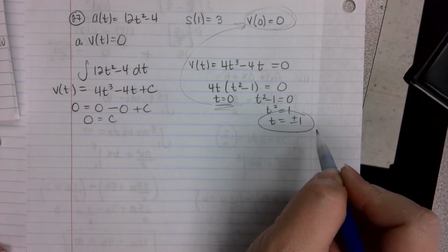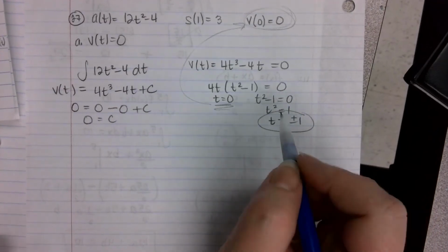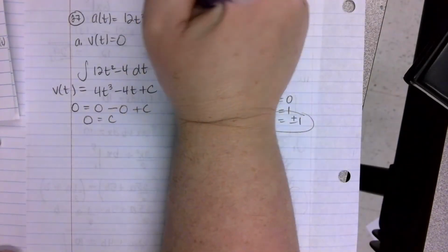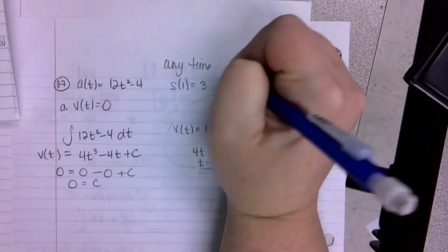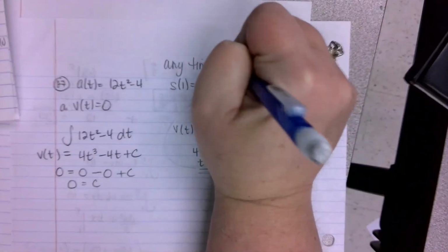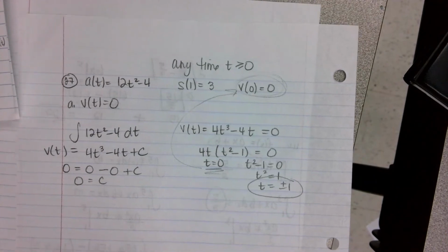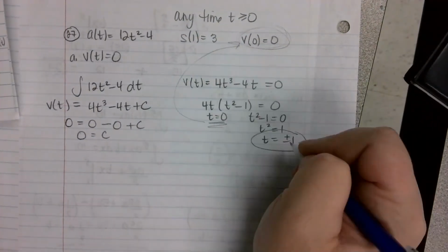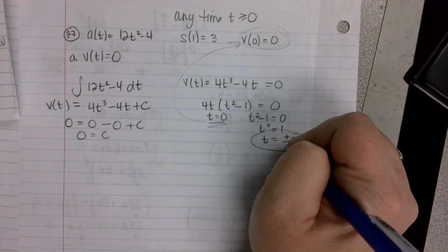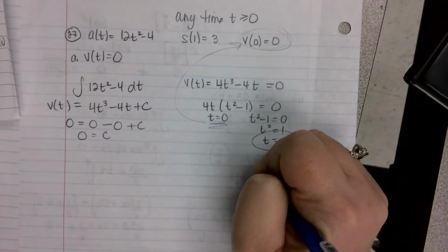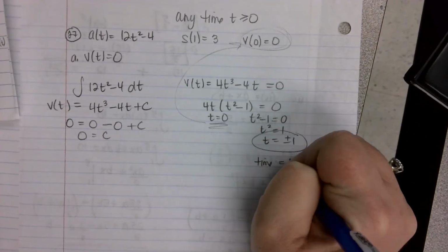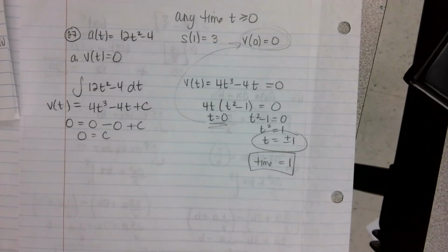Now, look up at the beginning. Look up at the beginning. It said any time when t is greater than or equal to 0. So, in reality, do we care about that minus sign? No. So when time equals 1 is going to be our final answer.